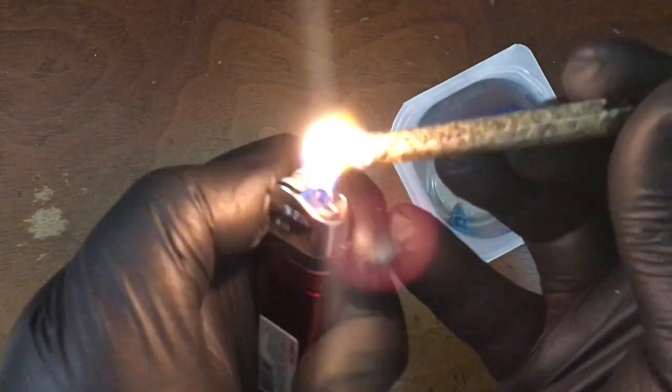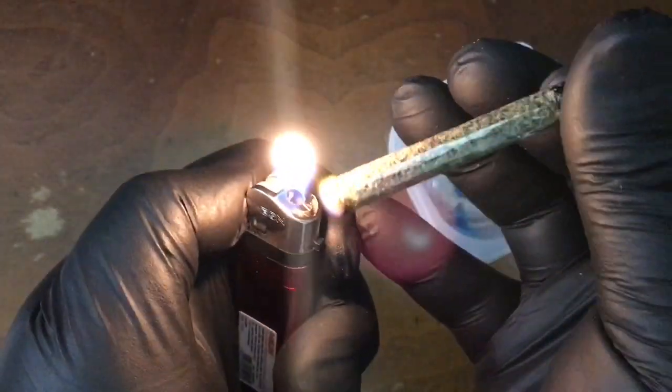Time to steam the broccoli. It's got this really great diesel, skunky, earthy taste.